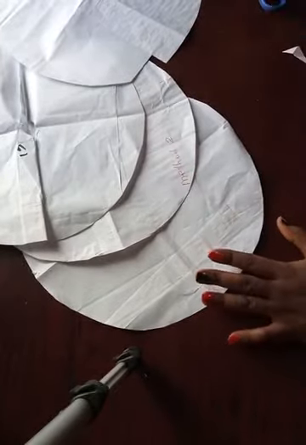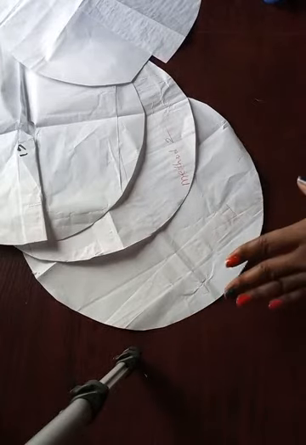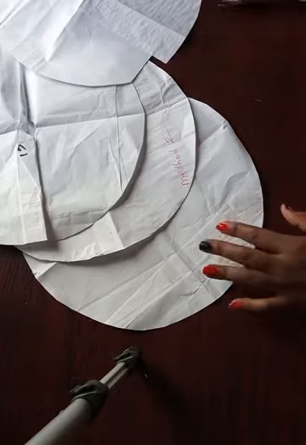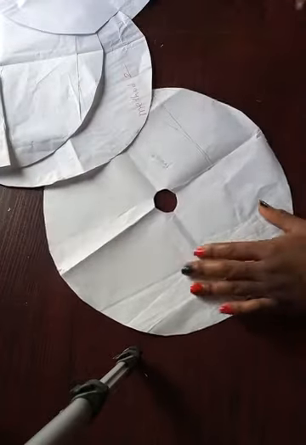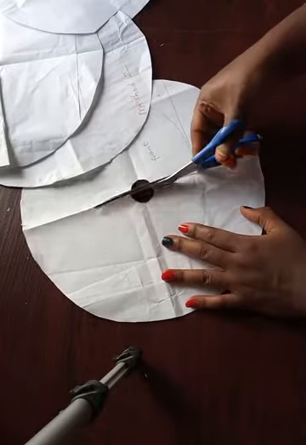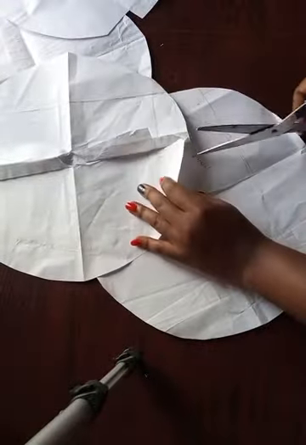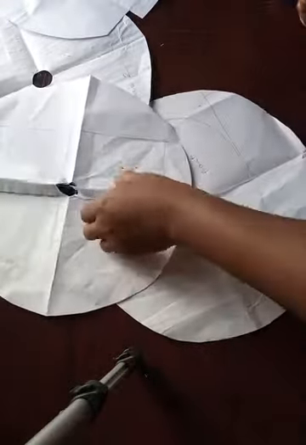I only want to show you how to cut this and possibly what you will add to your peplum to make it stand properly. So as usual, what we're going to do is cut this open and join all of them together from one edge to another. We are cutting them open.